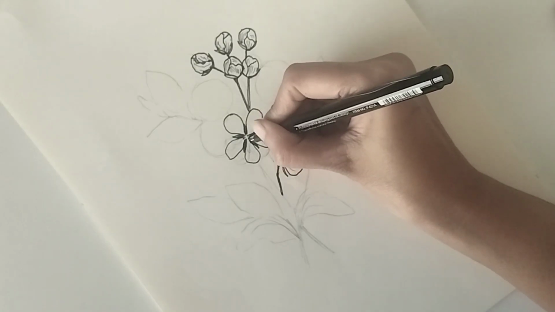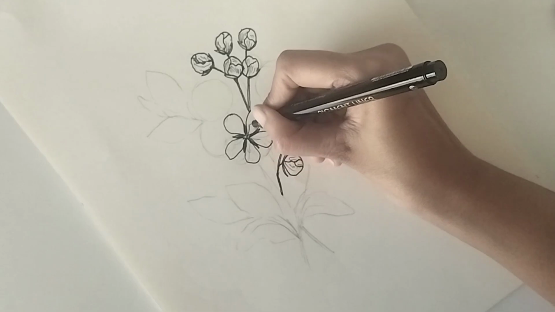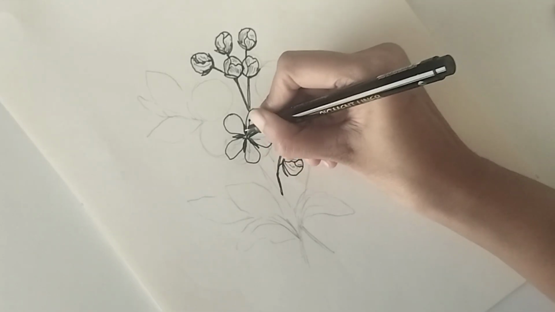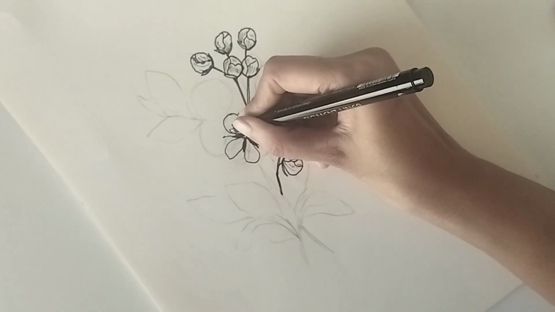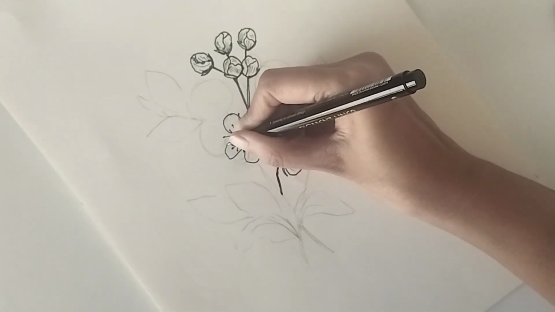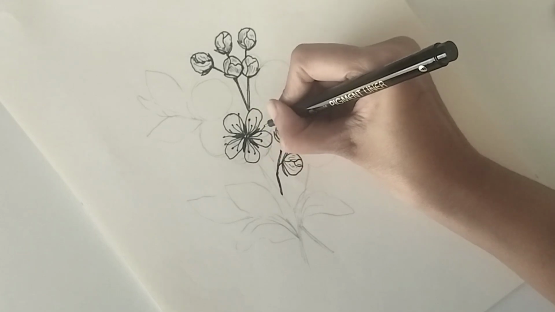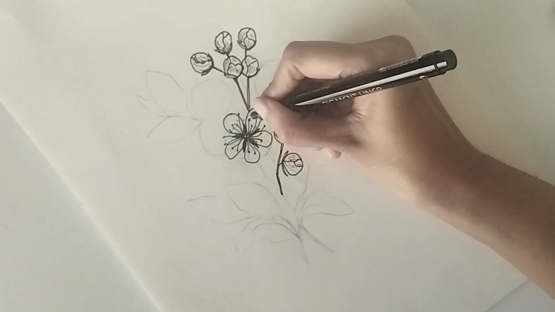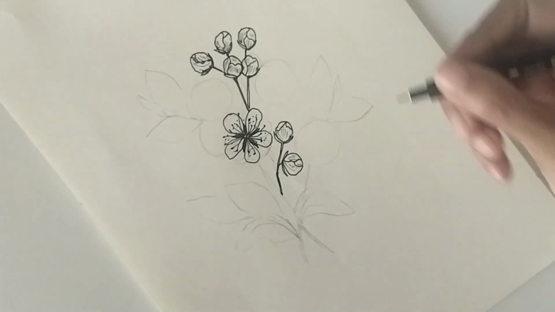So for the blossoms we need these stamens because these are pretty much visible when you see a group of flowers like these. So create multiple dots around the petal area and connect a few with the center, creating a stamen. So likewise we need to create all the flowers that we have. Now let's do one more.